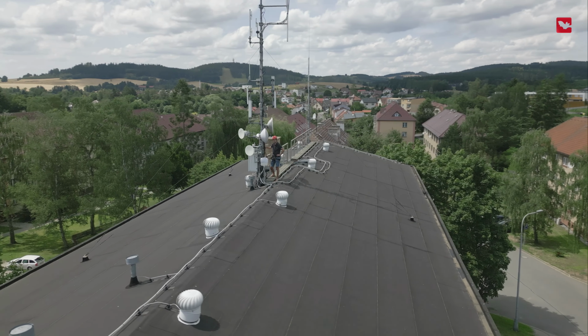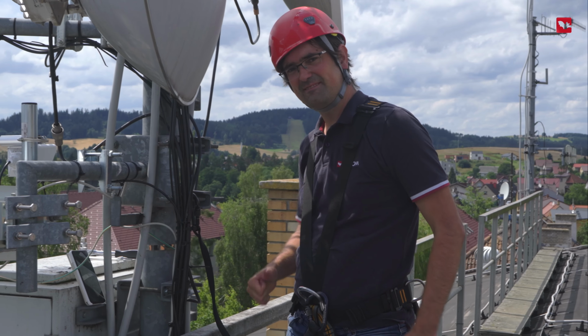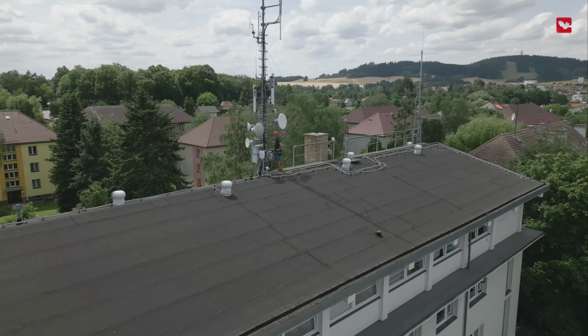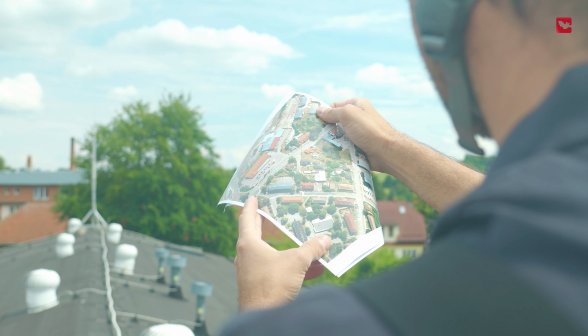Today, I'm here on the roof of RACOM HQ with Michal from our engineering technical support team. Thank you, Michal. Link alignment is usually done with two teams, one for each side of the link. The teams take turns in alignment.